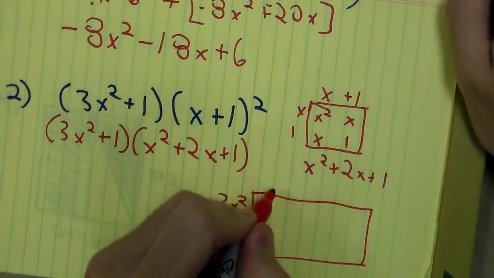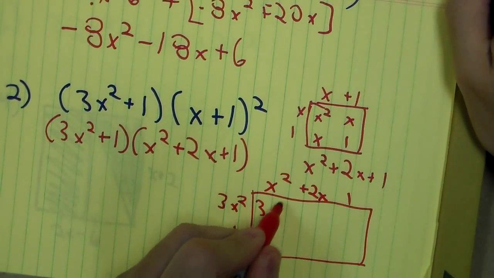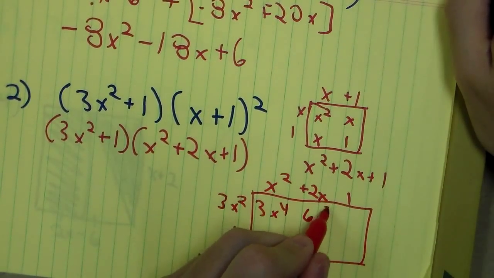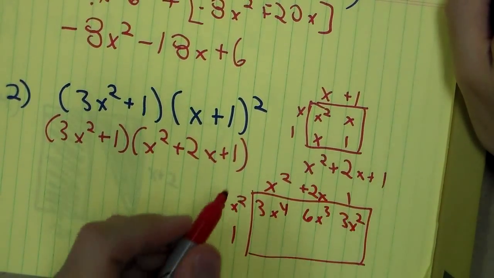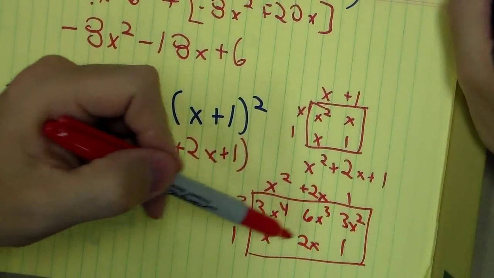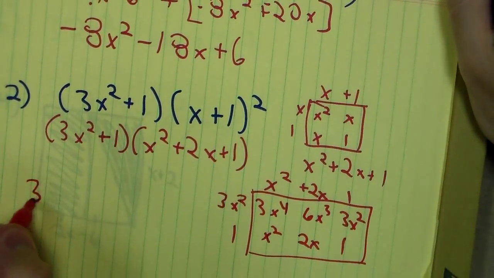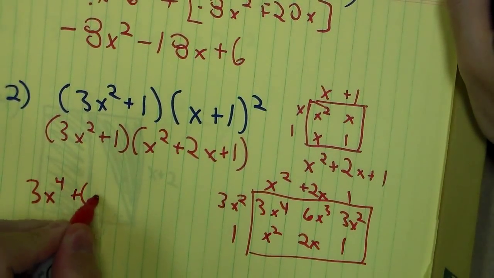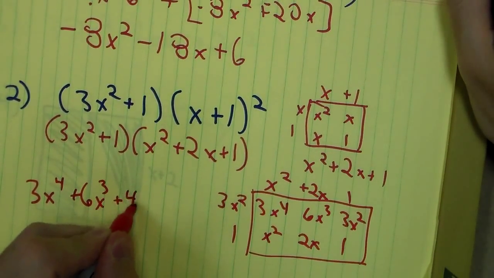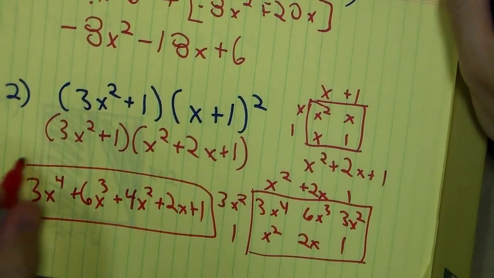So for this, we get 3x to the 4th, 6x cubed, 3x squared, an x squared, a 2x, and a 1. Now you gotta be careful, these are not like terms. I actually have a 3x squared and an x squared here, but it's gonna become 3x to the 4th plus 6x to the 3rd plus 4x squared plus 2x plus 1 as our answer.